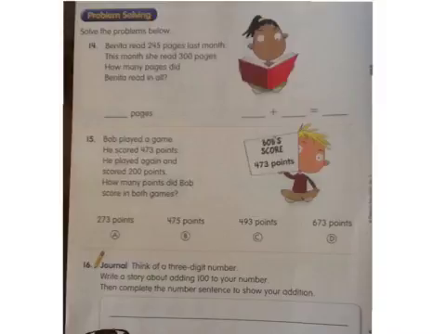So remember, the first step to problem solving is circle the numbers 245 and 300. So if Benita read 245 pages last month, you would write that on the first line, plus 300 pages equals how many pages did she read in all? And then don't forget to put your answer over here, okay?